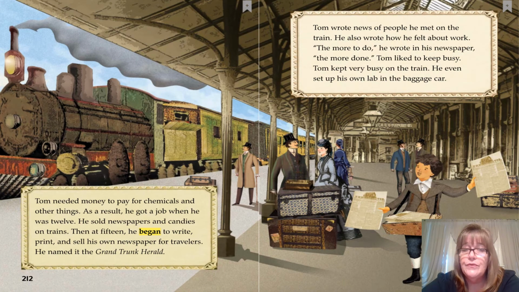Tom wrote news of people he met on the train. He also wrote how he felt about work. The more to do, he wrote in his newspaper, the more done. Tom liked to keep busy. Tom kept very busy on the train. He even set up his own lab in the baggage car.